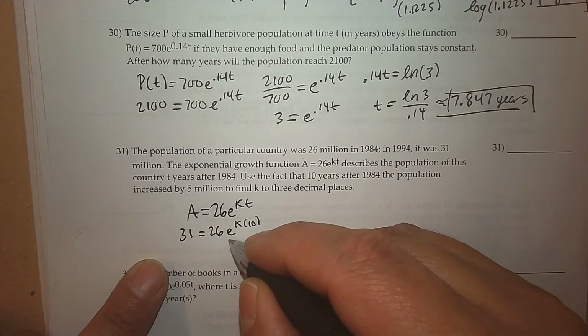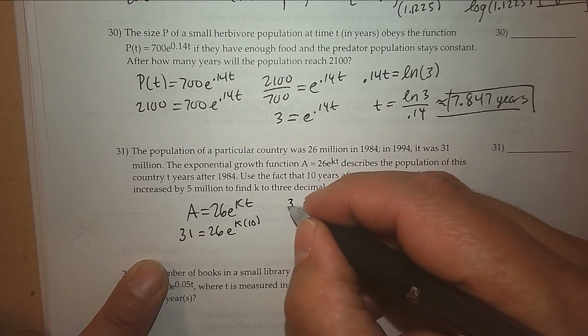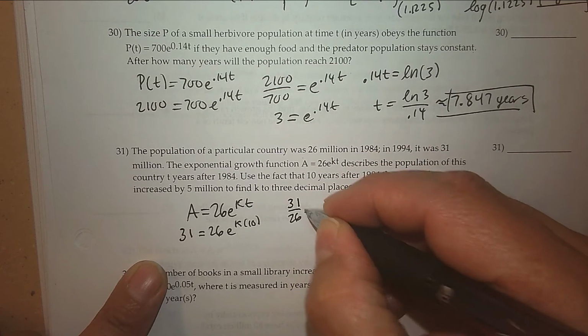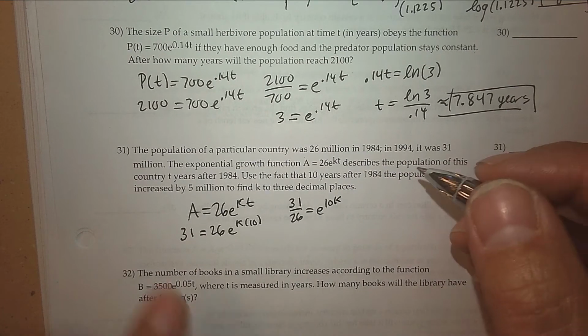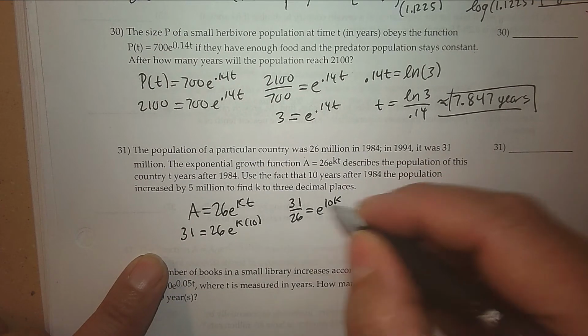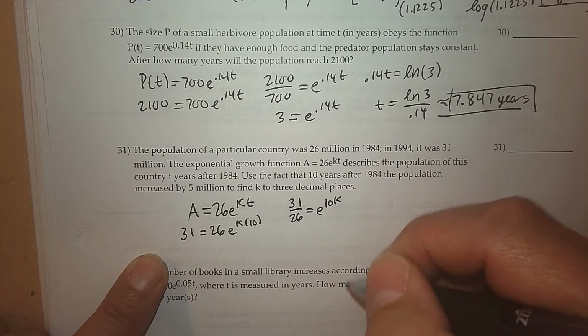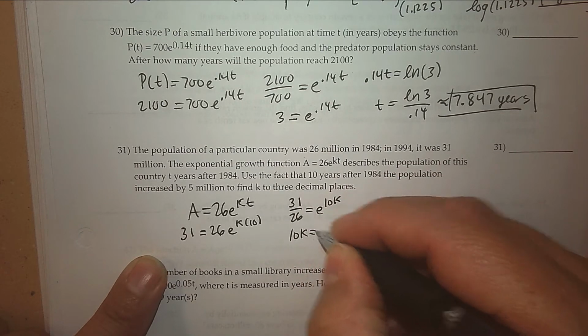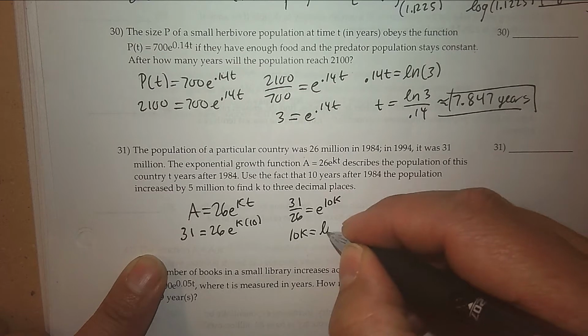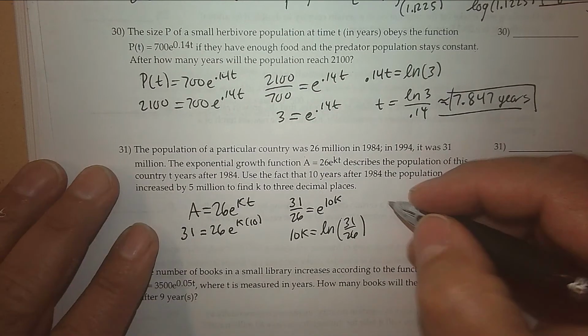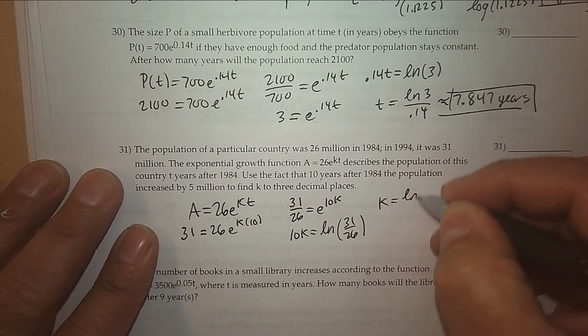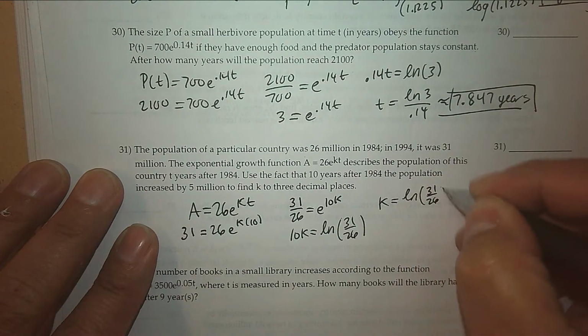To get the exponential by itself so I can solve it, I'm going to divide by 26. It doesn't go in evenly, so leave it as a fraction. k times 10 is 10k. Write this as a logarithm to solve for k. So the exponent is 10k. The logarithm that has a base of e is ln, and then what goes inside is the number 31 over 26. The last step to get k by itself is to divide by 10.